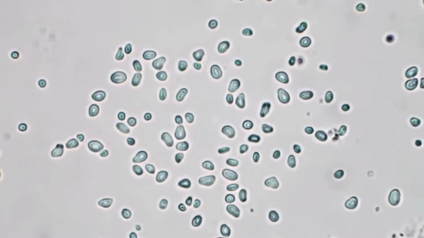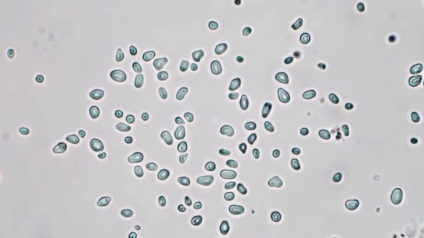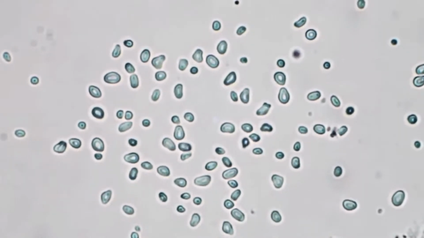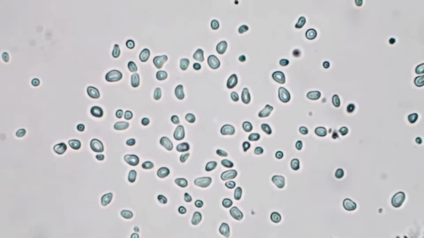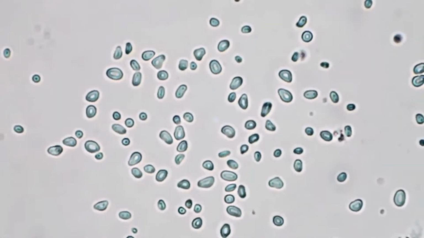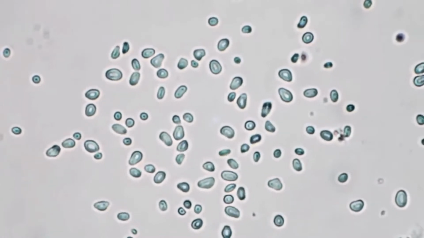Pollen particles in a drop of water under a microscope. See how they are moving around? They never stop moving. But why? By the way, this movement is called Brownian motion.